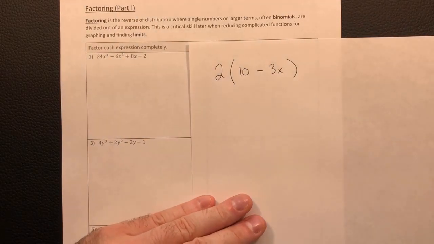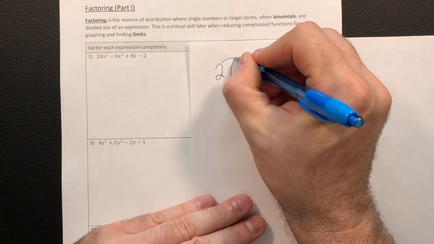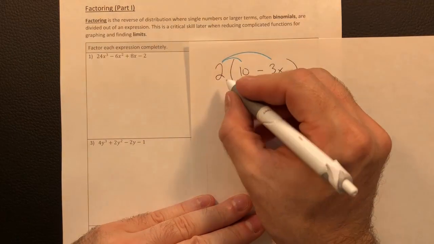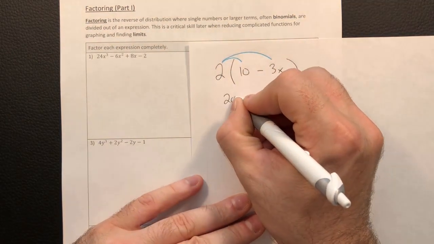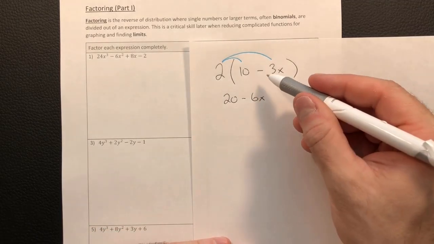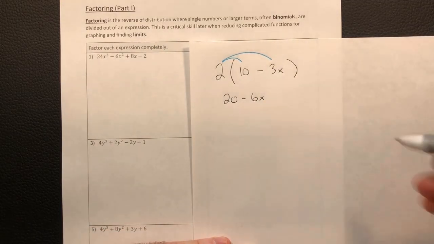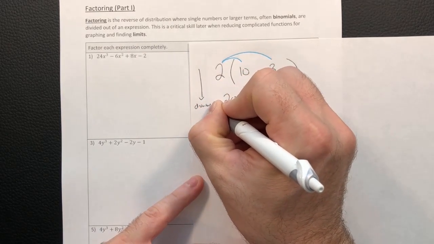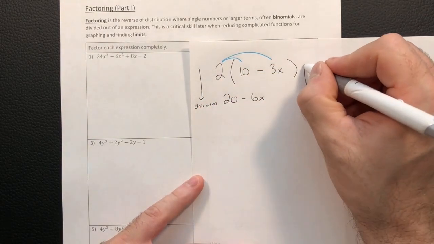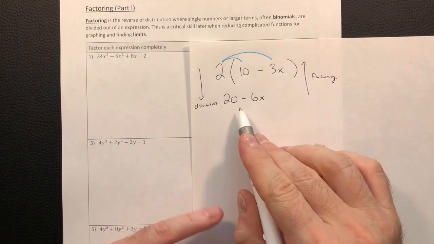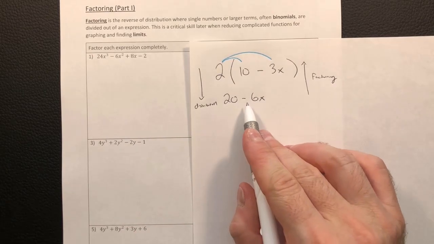When I distribute a term, we're taking this term and multiplying it times everything on the inside, which would mean that my resulting expression would be the equivalent of 20 minus 6x. All factoring is taking the process and going in reverse. So if this is distribution, then this is factoring. We're undoing the distributive property.